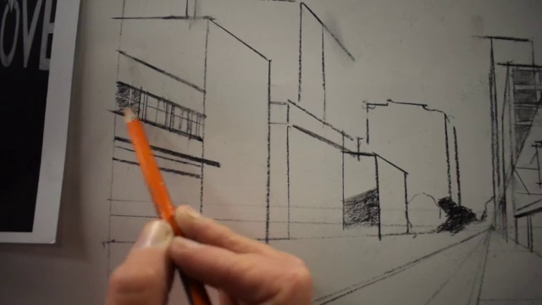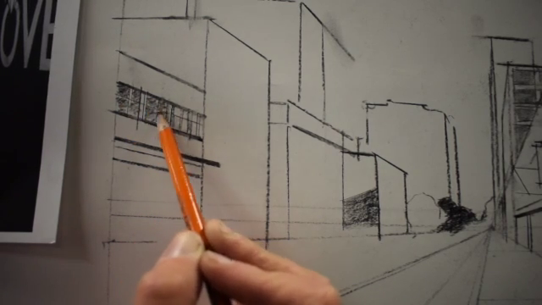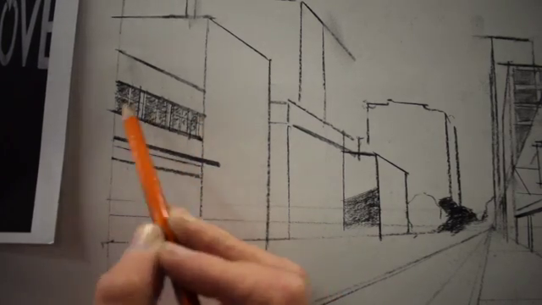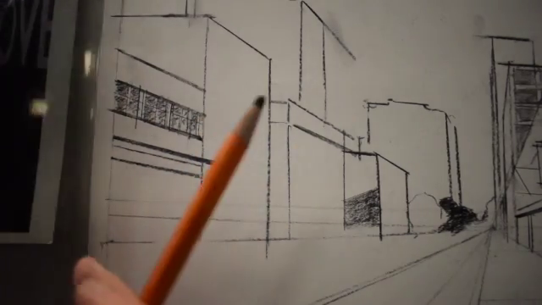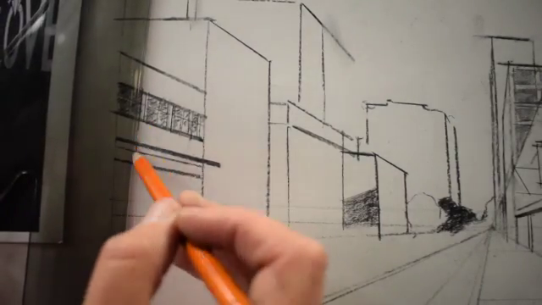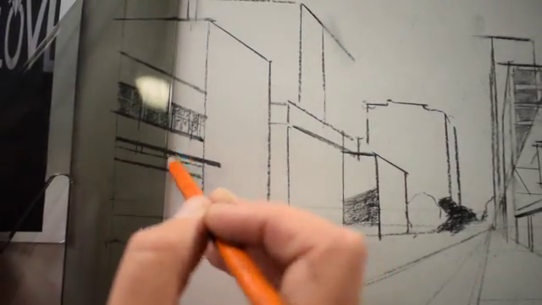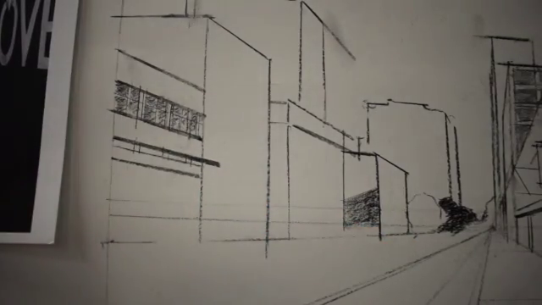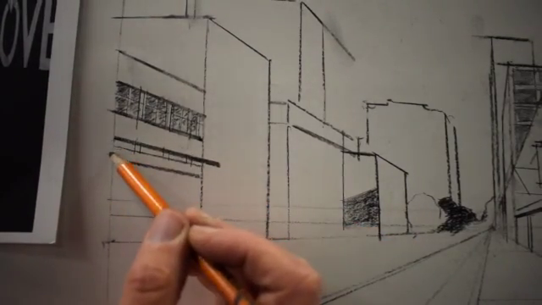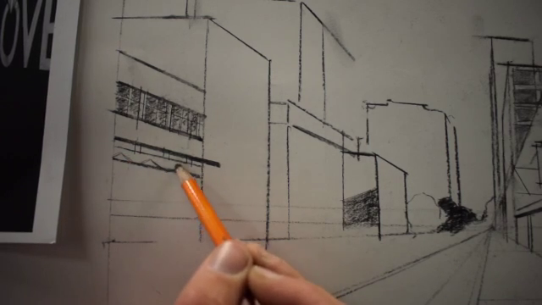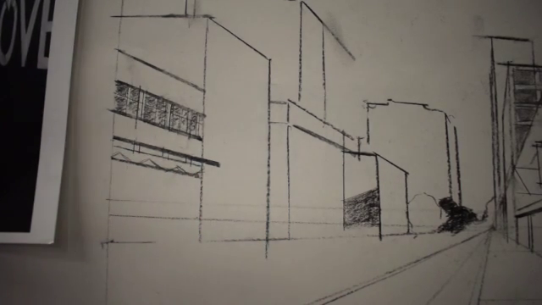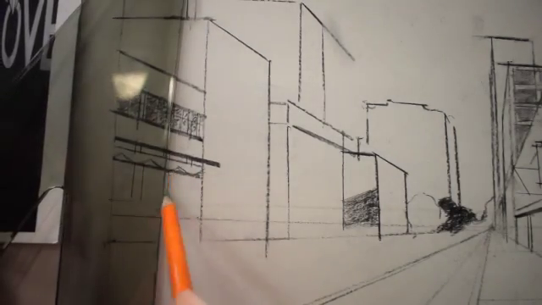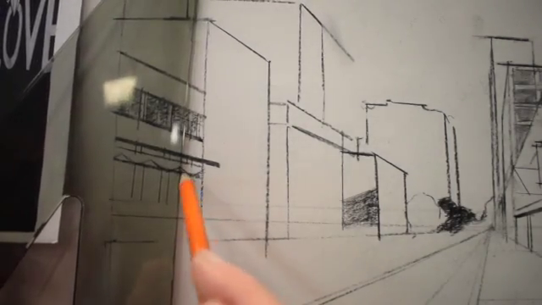Just a bit of value there, just so I can make sure I can separate out the windows from the actual exterior of the building itself. And then I am going to go in and detail that building front. So it's a similar process, there's some design elements to it that I'm going to get in. You just have to look at your reference too and let that be your guide. There's an awning right there, and it's kind of a zigzag awning. And then there are some more windows going down.